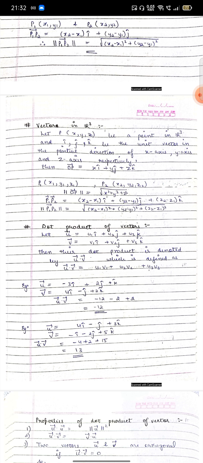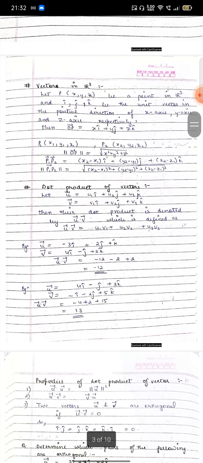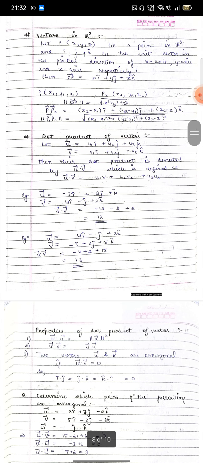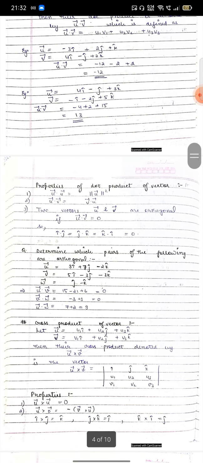Then u vector is equal to 4 i cap minus j cap plus 3 k cap and v vector is equal to minus i cap minus 2 j cap plus 5 k cap. Then the dot product of u vector dot v vector is equal to minus 4 plus 2 plus 15, which is equal to 13.